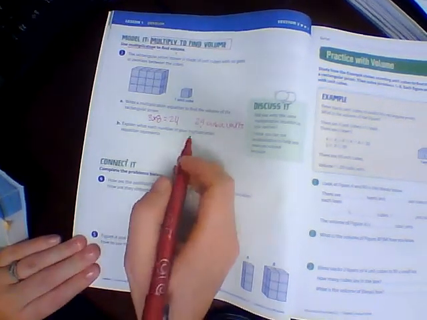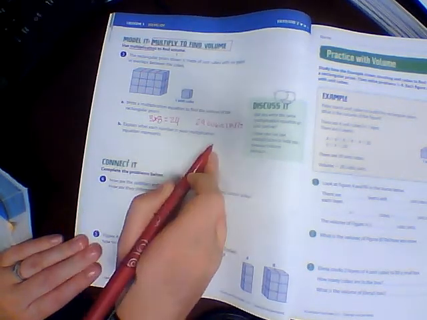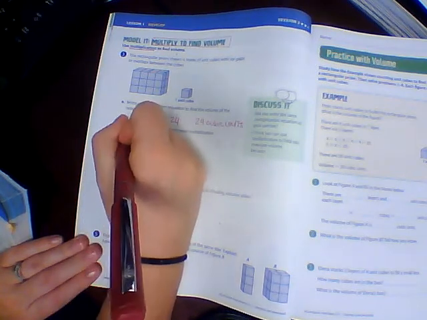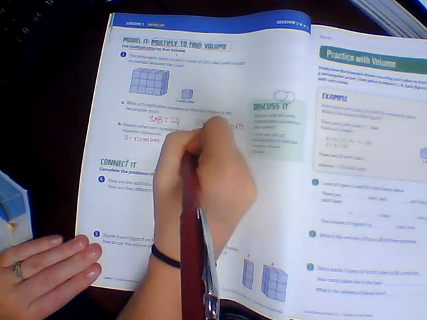Okay, the next one says, explain what each number in your multiplication equation represents. Well, 3, that was our number of rows, right?